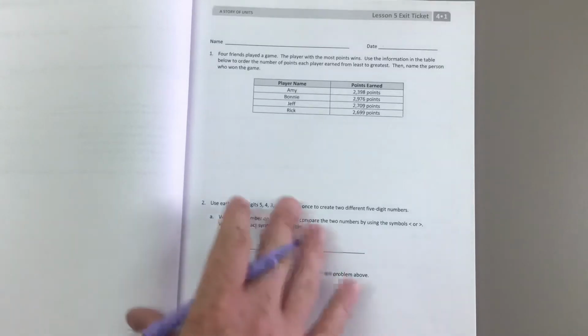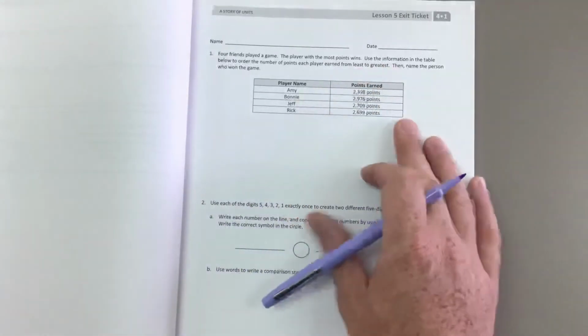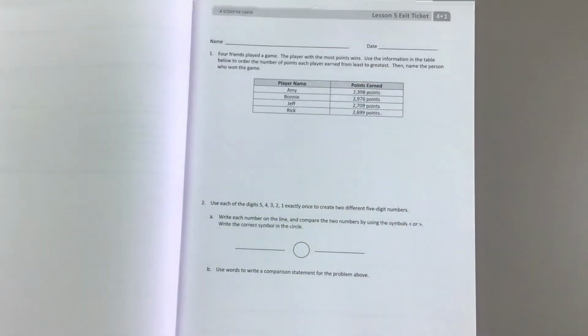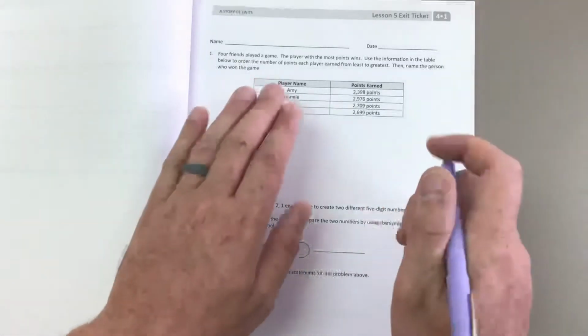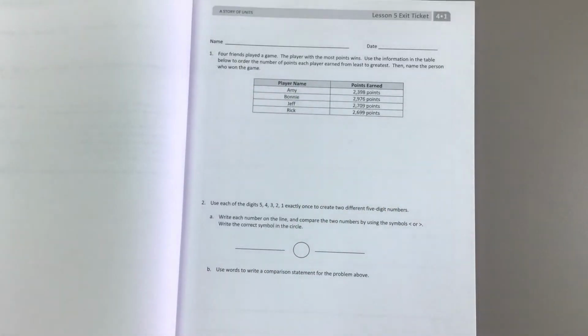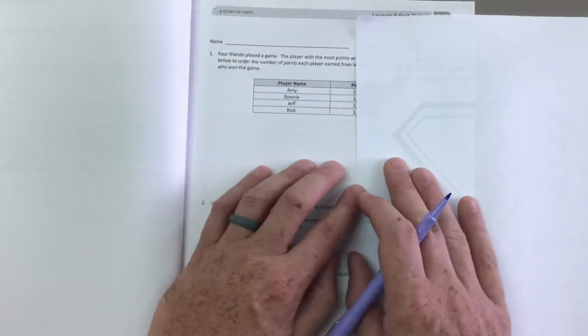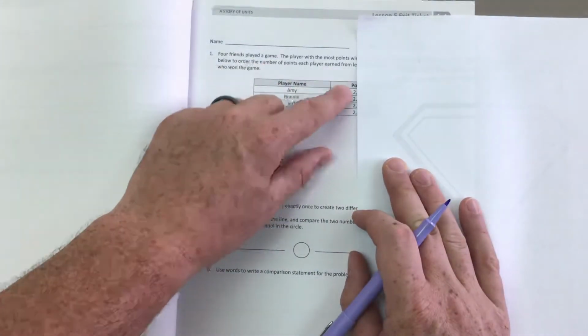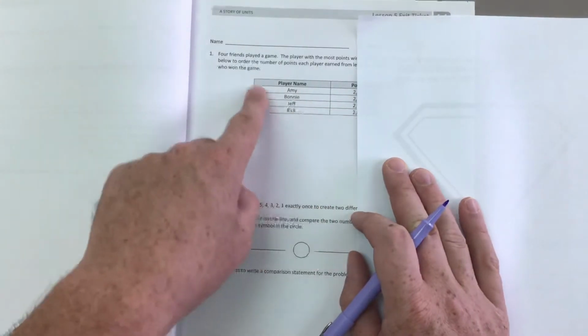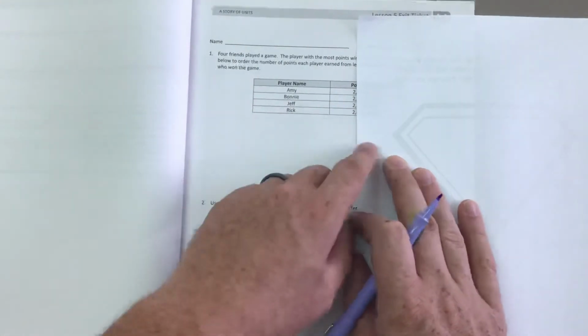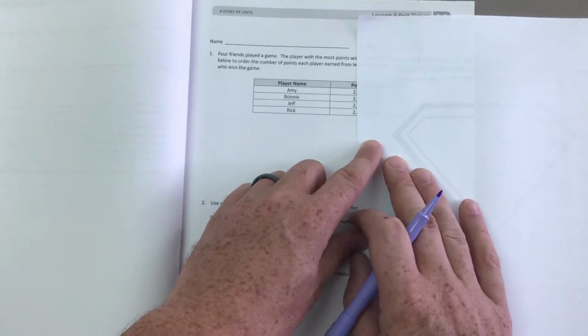And you could do this work down here. I'm going to try and use nice and neat handwriting and try and organize it as best as possible. So if I look at the thousands place, okay, and I'm actually going to grab a paper real quick. If I look at the thousands place, I know that in this situation, there is no way for me to tell which person had the most points, which means I need to move to the next place value.